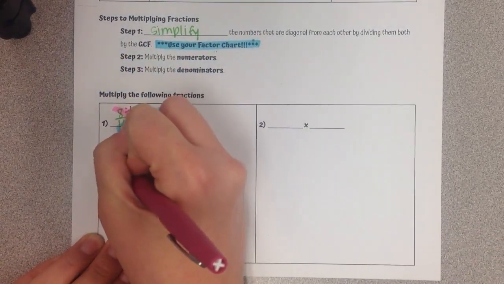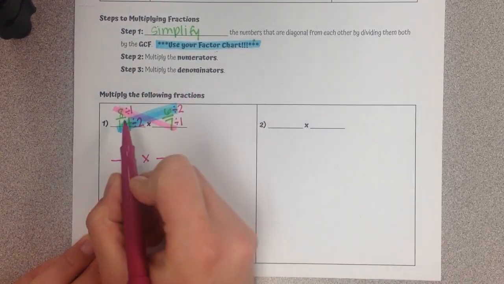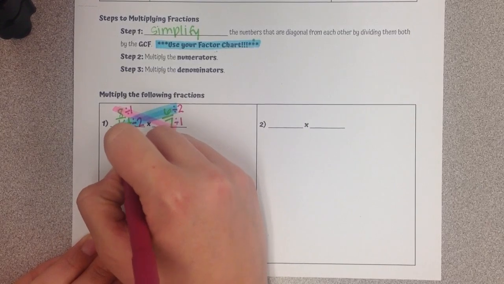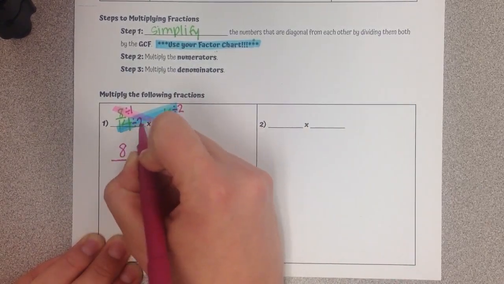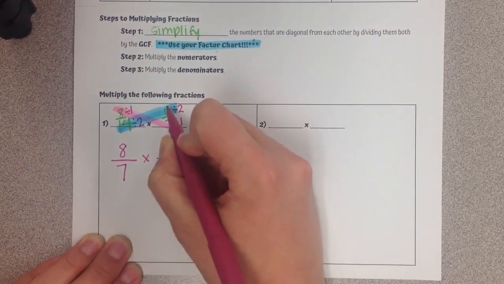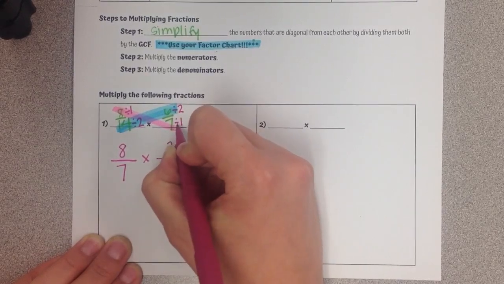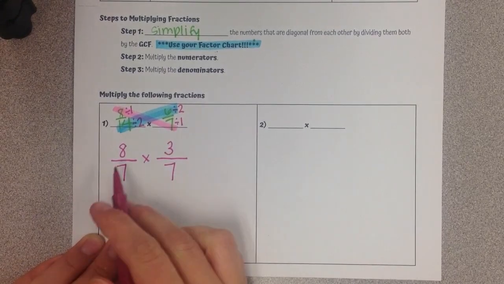Okay, so I'm going to rewrite this right underneath with the simplified fractions. So my first numerator right here, 8 divided by 1 is 8. My denominator, 14 divided by 2 is 7. My next numerator over here, 6 divided by 2 is 3. And 7 divided by 1 is 7. Okay, so now I have simplified fractions.